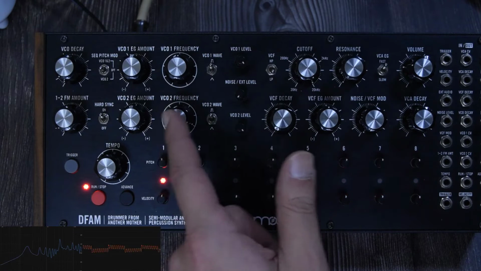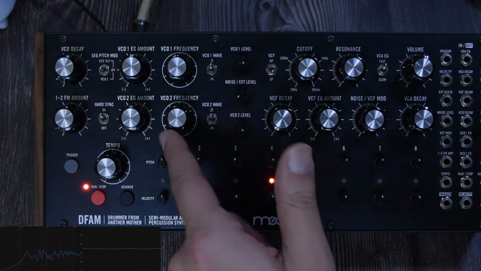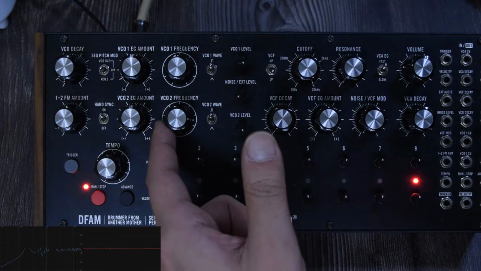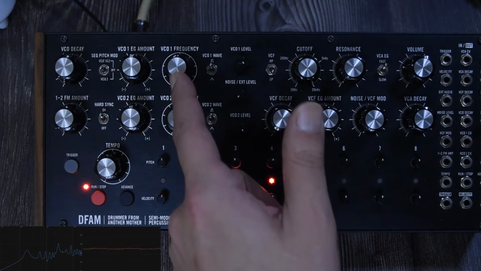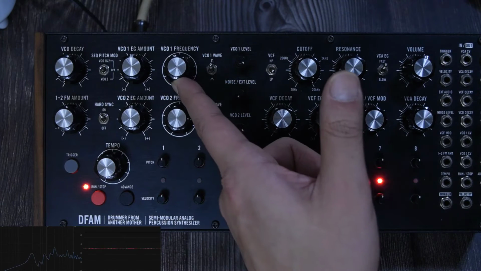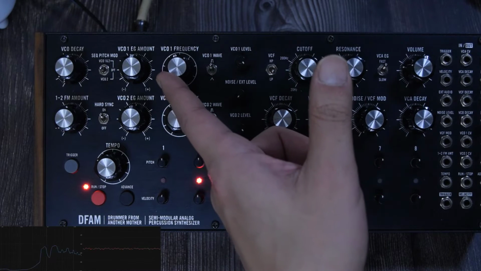Now remember that the number 2 is the slave, so if I change the pitch, it will not change tune, right? It will not detune. It's just adjusting to whatever this does. This one is the one that is controlling the tune.